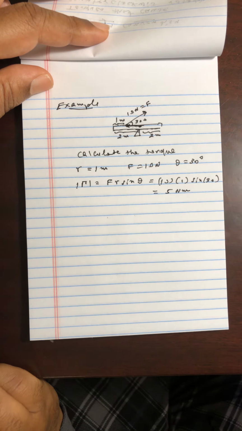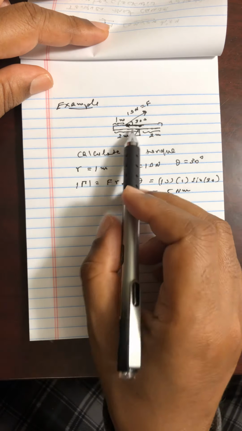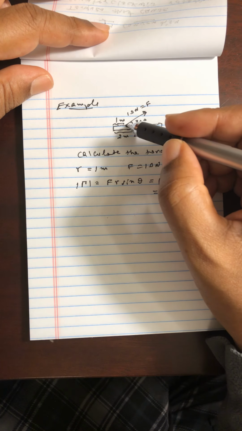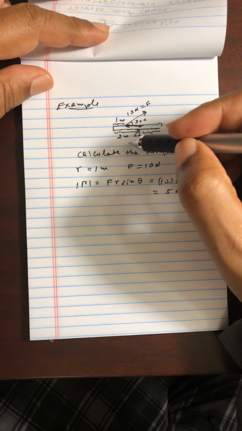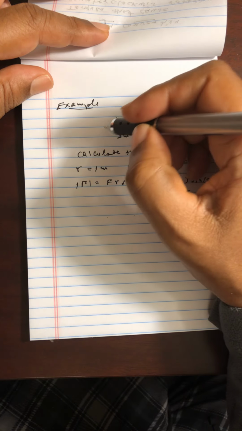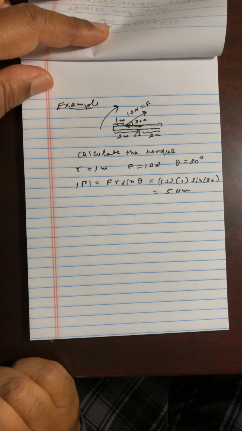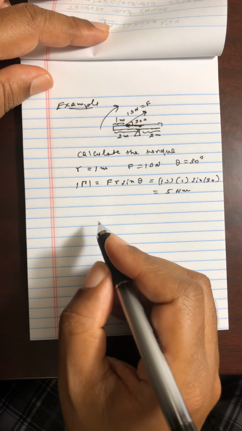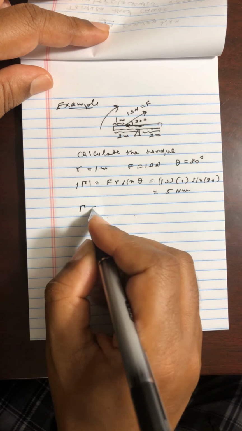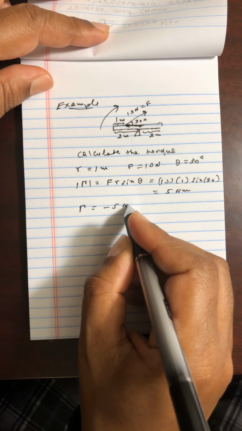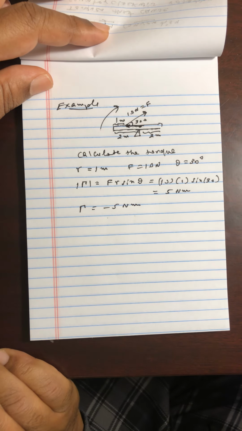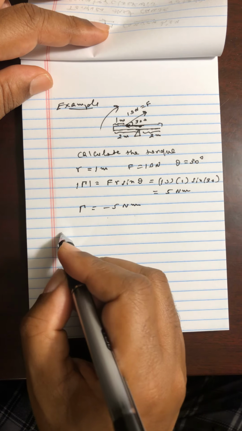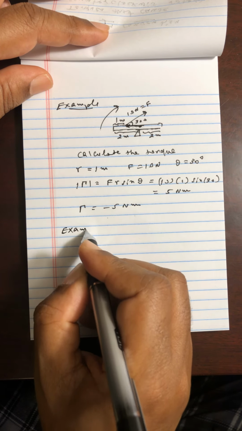Now we have to figure out whether the tendency of this torque is to produce clockwise or counterclockwise rotation. What this force is doing is pulling it up, so it's going to rotate this way, which is clockwise. Therefore, the torque is negative 5 Newton meters, because its effect is to produce clockwise rotation. Let's look at another example.